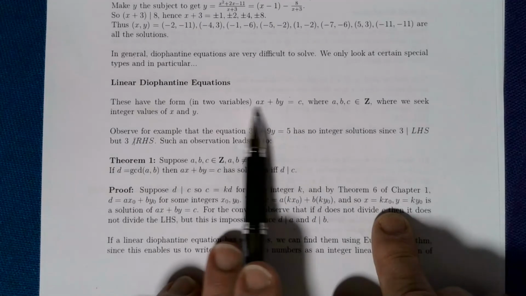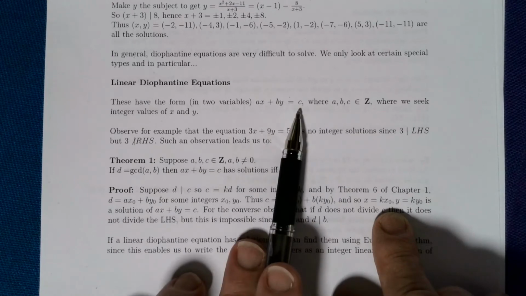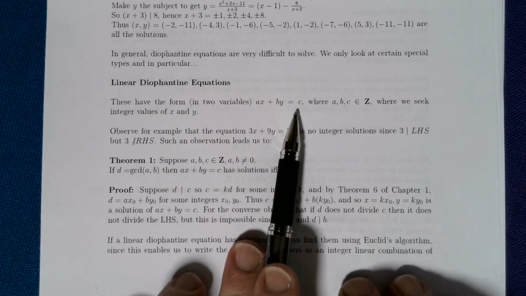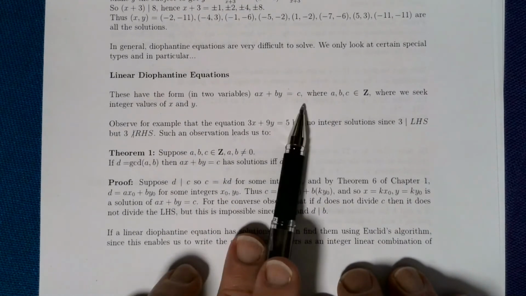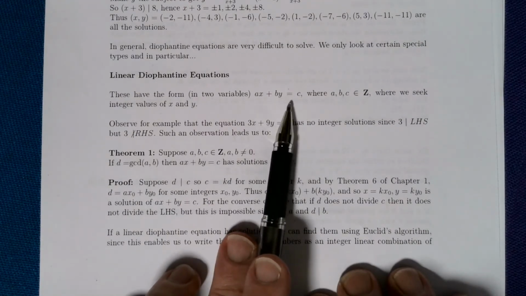You can think about this geometrically, by the way. This represents a straight line, and so we're asking, are there points on this straight line with integer coordinates? That is another way of thinking about this problem. Now sometimes this equation will have no solutions. If it has solutions, it turns out to have infinitely many, and we'll actually write down how to find them.